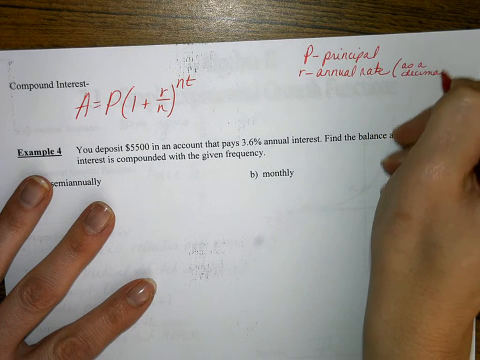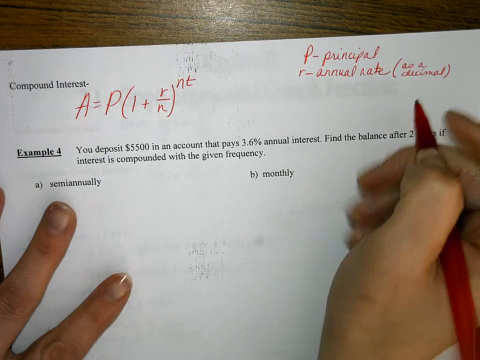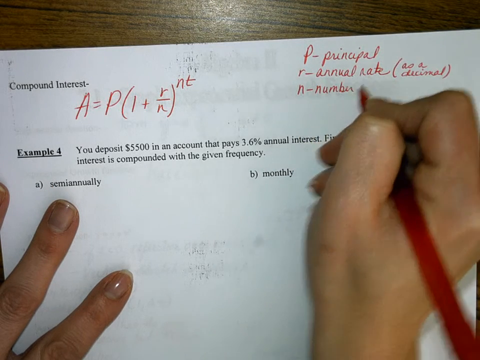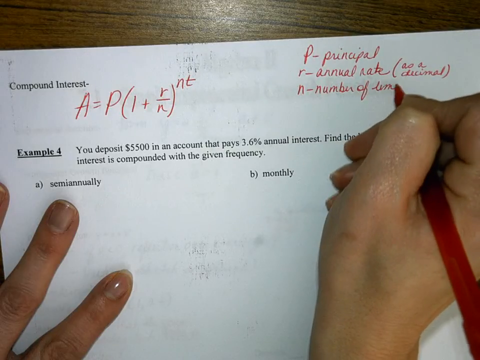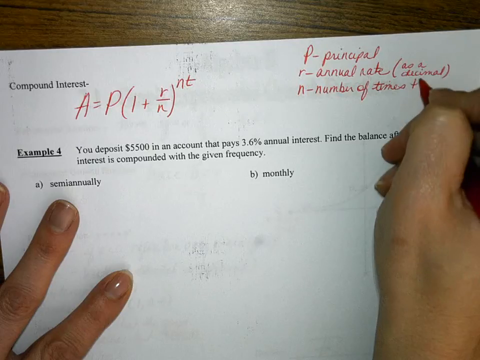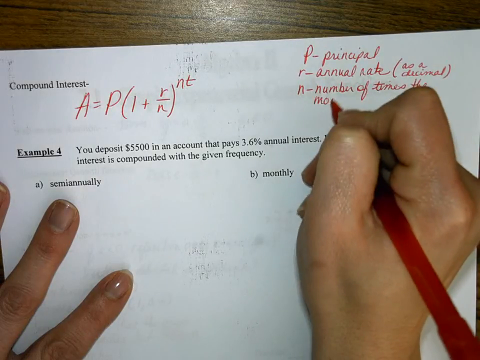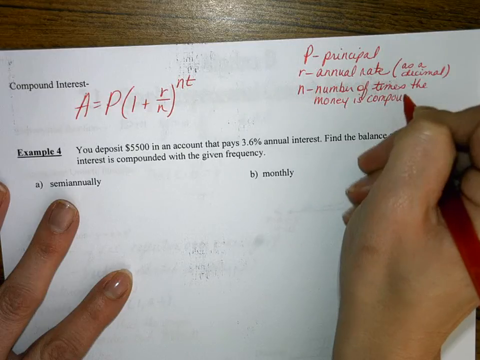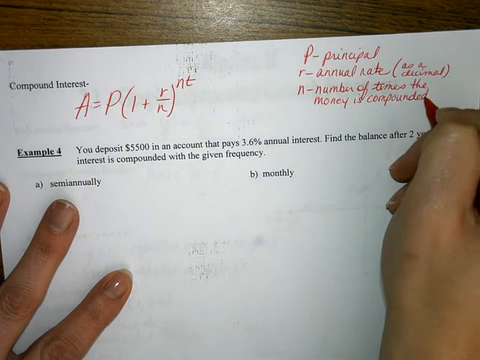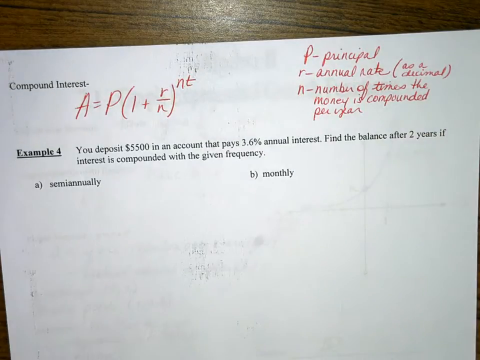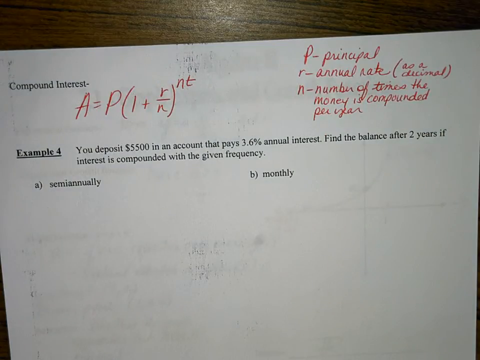All right. Then N is a little bit interesting. The N is the number of times the money is compounded per year. The N is how many times the bank is going to do something with my money.